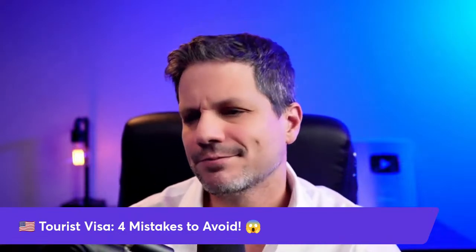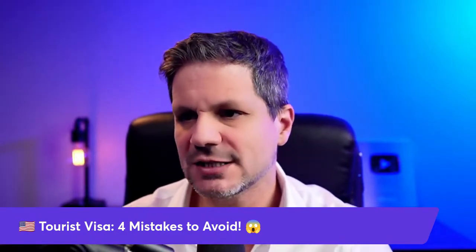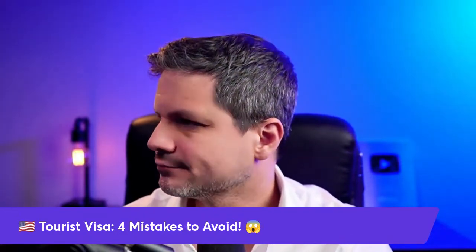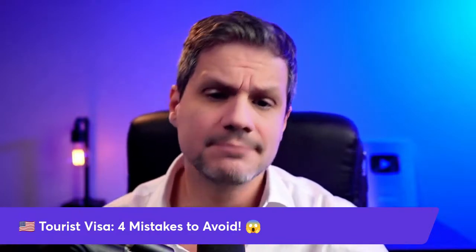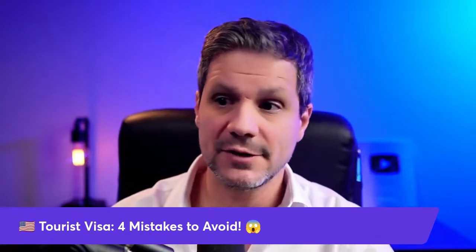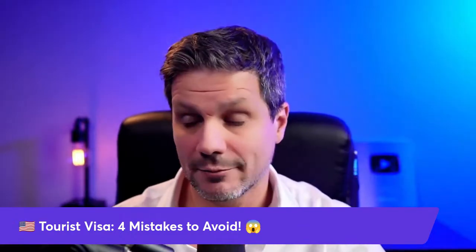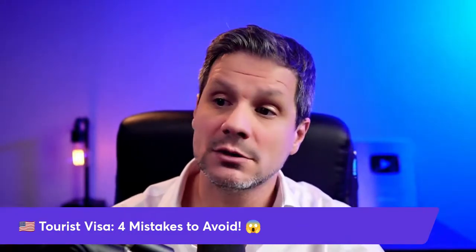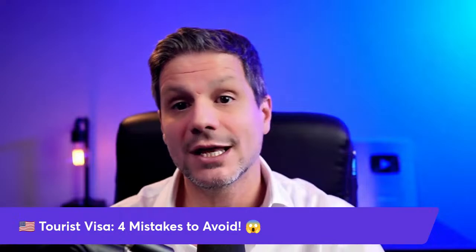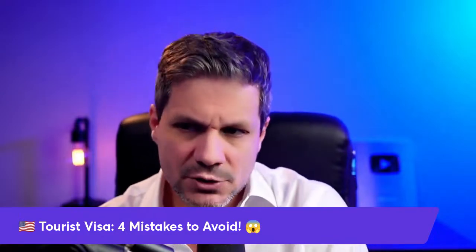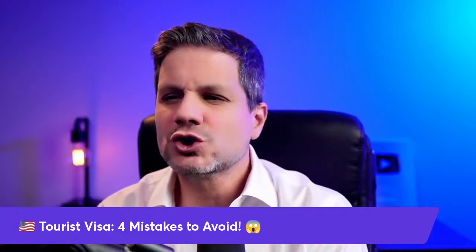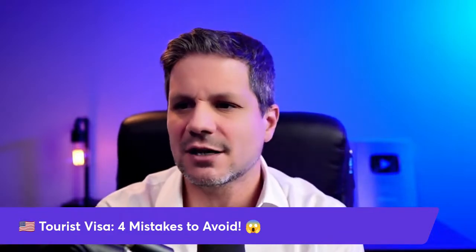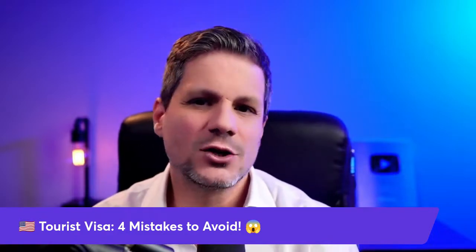But this applies the same for a tourist visa. For example, if you don't have strong family ties in your country, that may be a problem for the visa. And if that changes, then maybe you have more chances. If you are unemployed and you get a refusal and then you get a job in your country, your chances may be higher of getting the visa. But again, do not try the same visa again if the things are the same. Try not to do it.